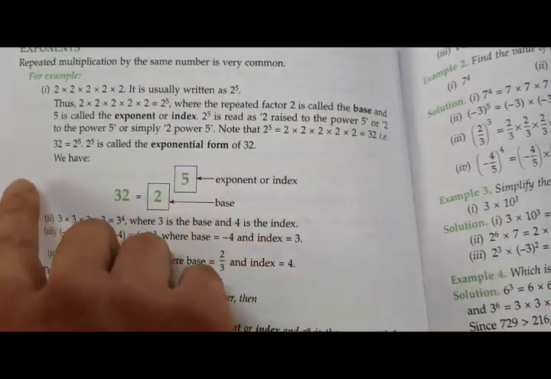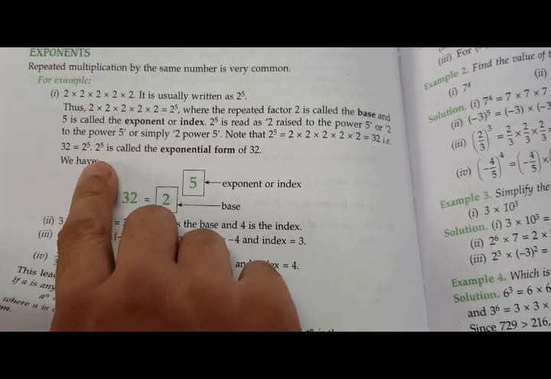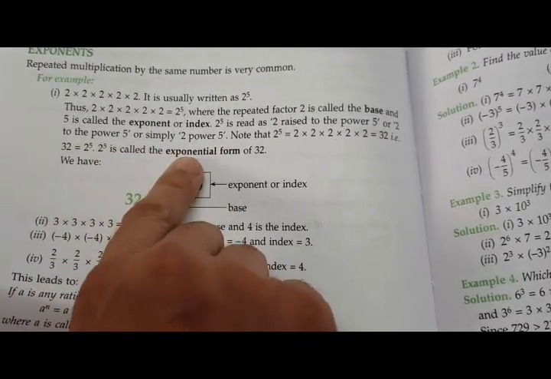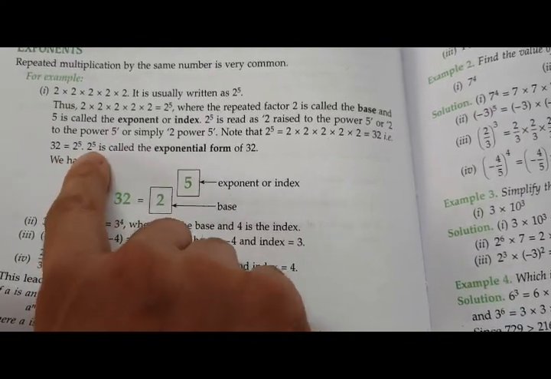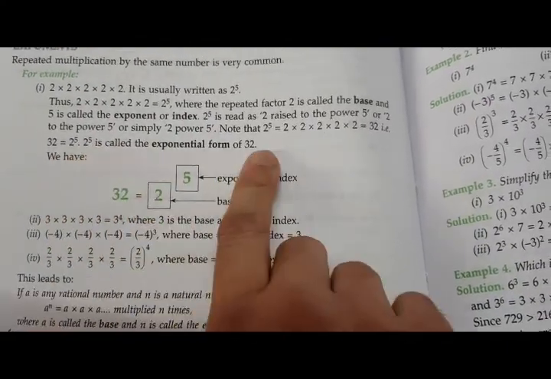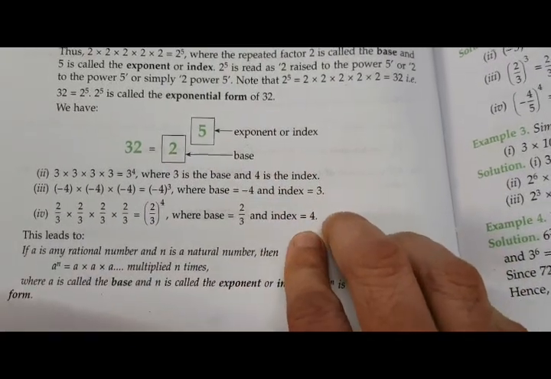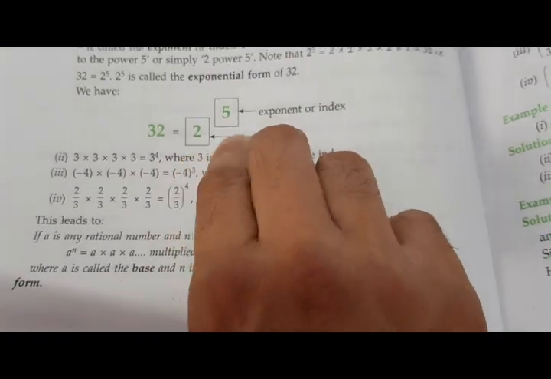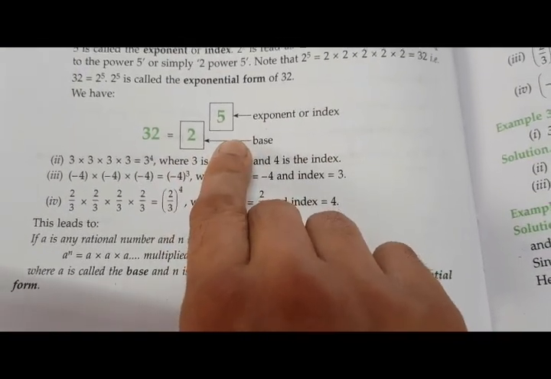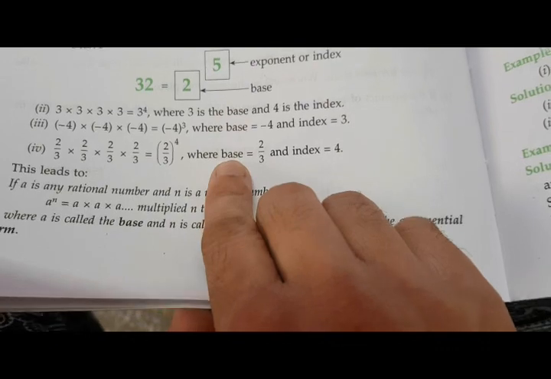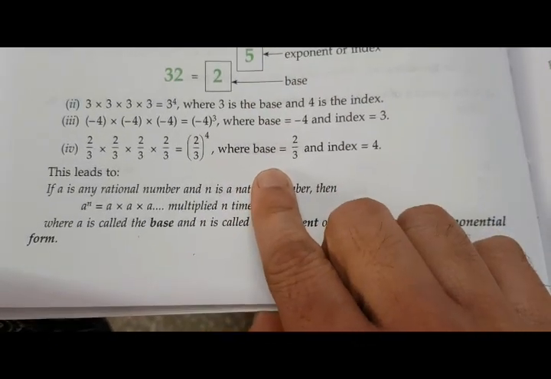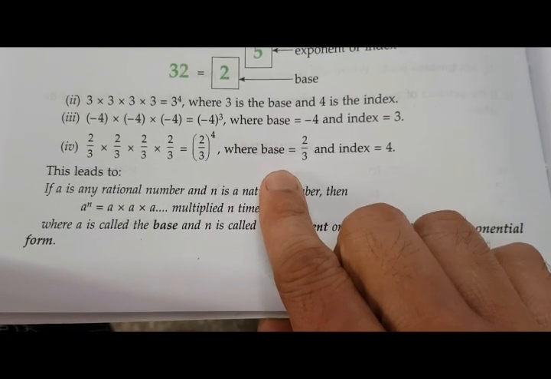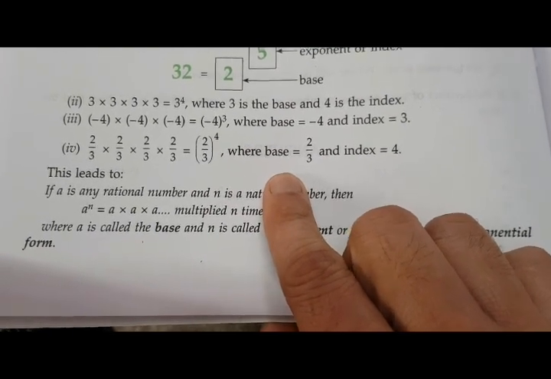Okay, so 32 is equal to 2 to the power 5, and 2 to the power 5 is known as the exponential form of 32. We are writing the exponential form of the number 32. So here in this, 32 is the number, 2 is the base, and 5 is the exponent or the index. Let's deal with some more examples. Like we have 3 four times, so we write 3 to the power 4, where 3 is the base and 4 is the index or the exponent.